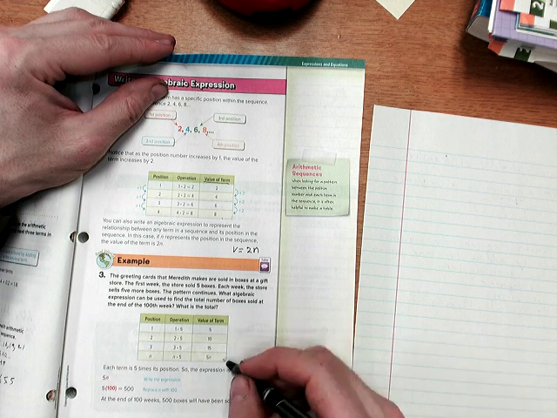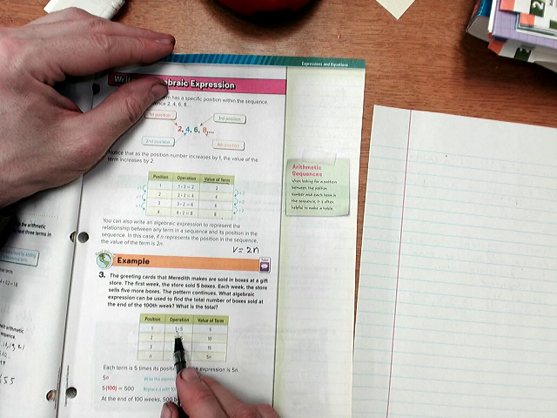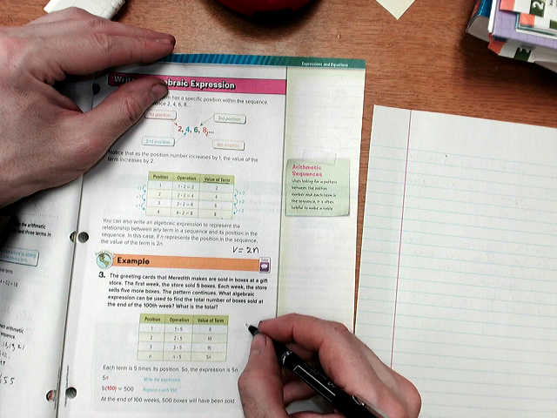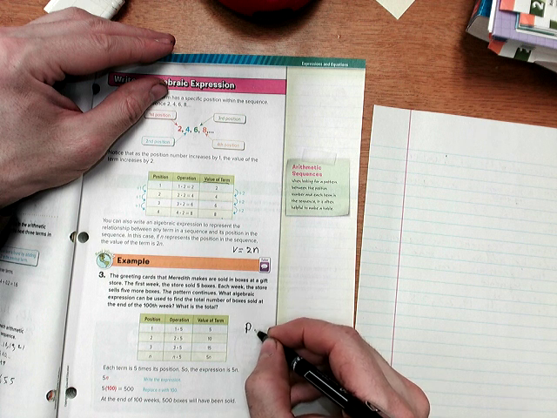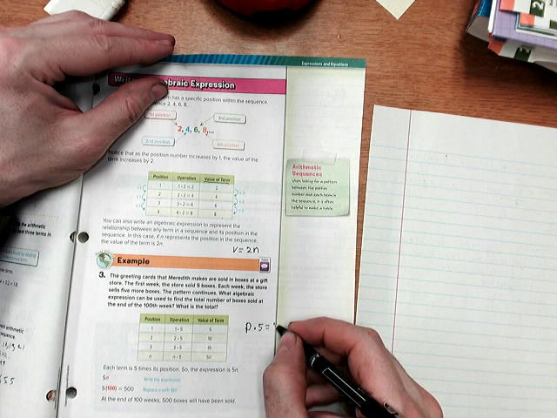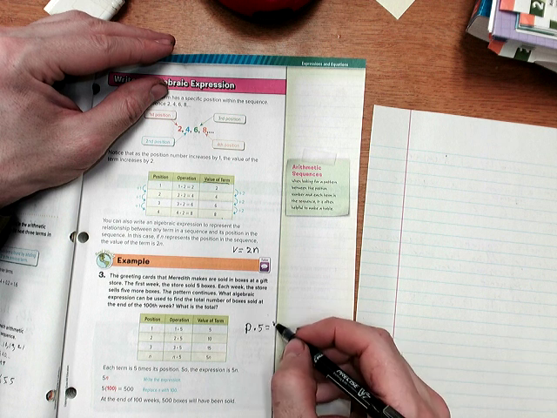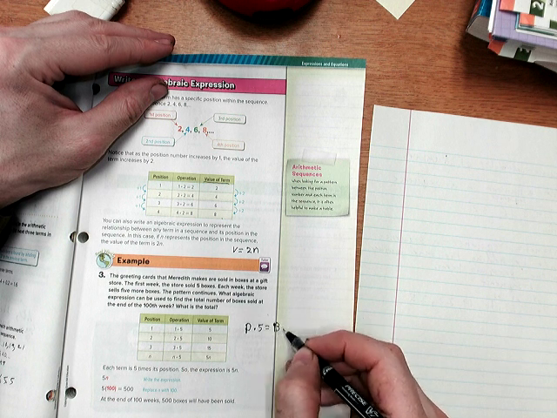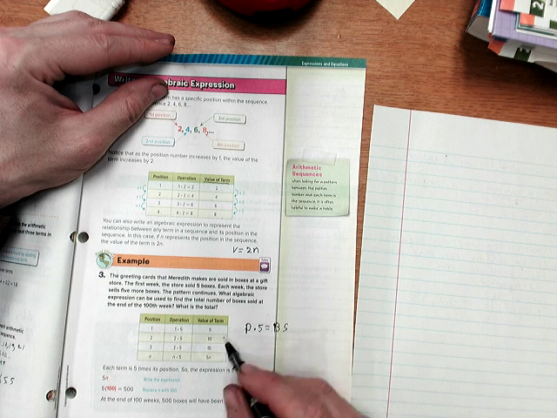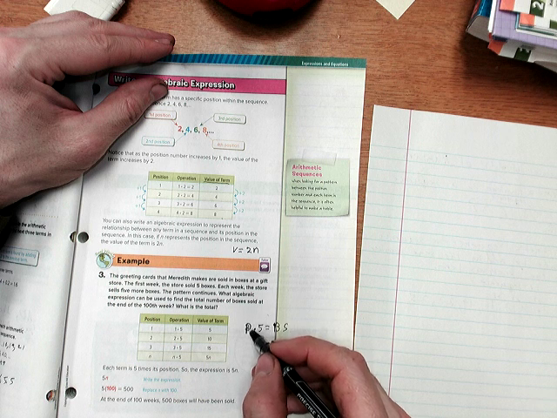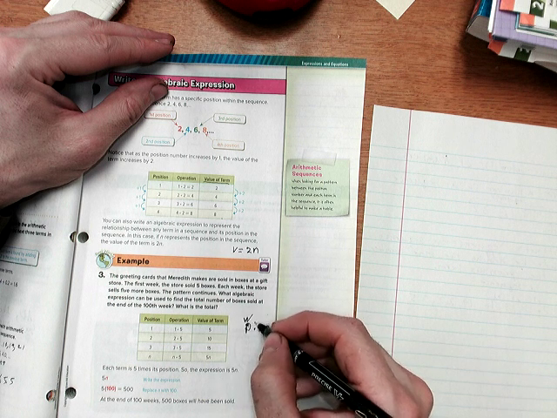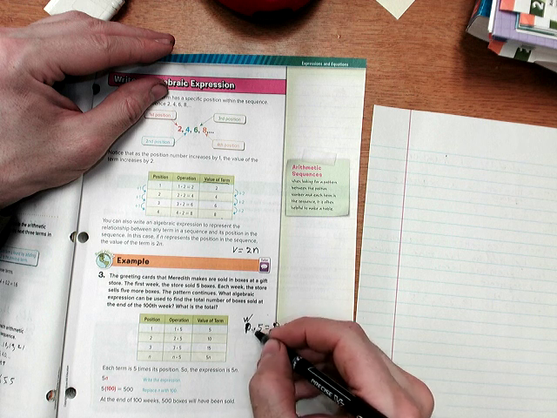So we are doing 1 times 5, 2 times 5, 3 times 5. So we have position times 5 equals boxes sold. And this P is actually a week, so this is week times 5.